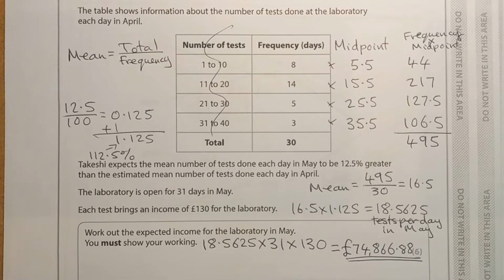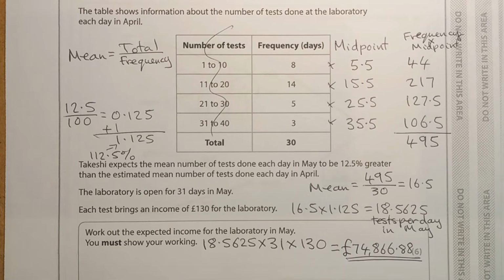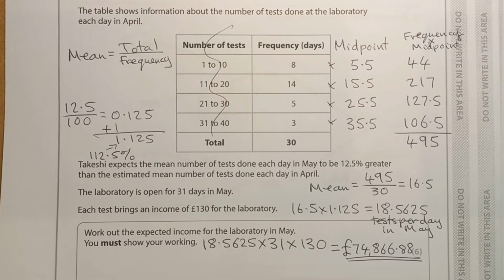And there's our answer. So quite an involved question. We've got to work out that estimated mean, but then we've got to do a percentage increase and then a further calculation to work out the total income.